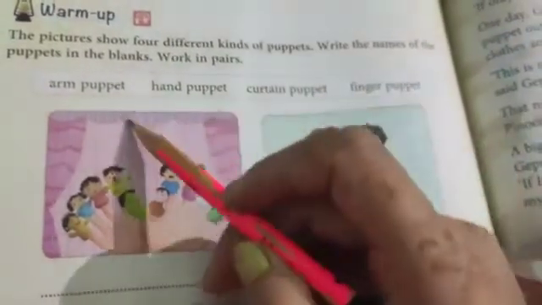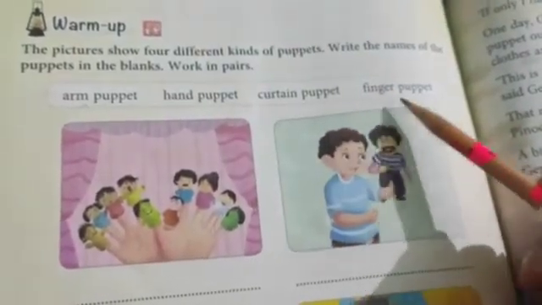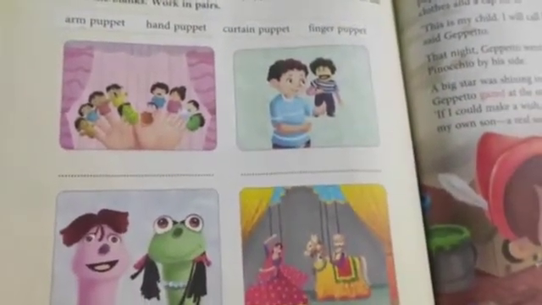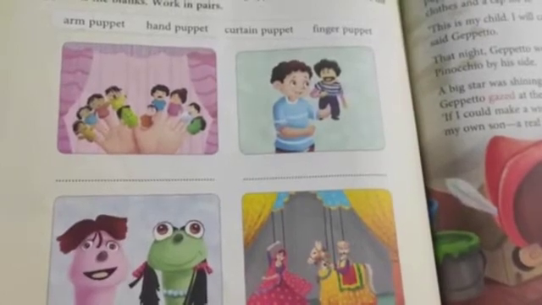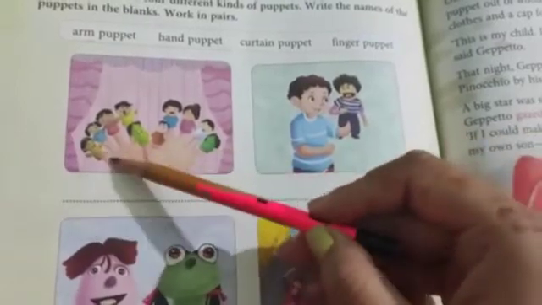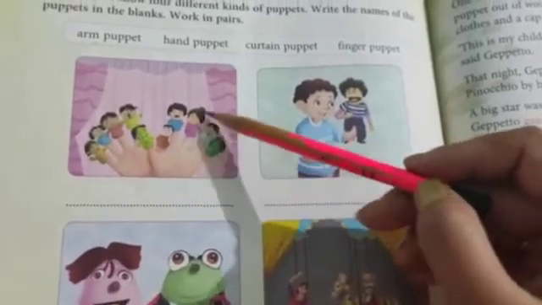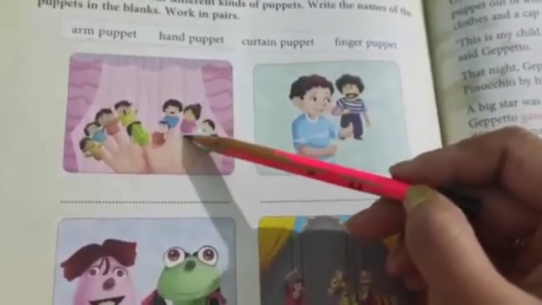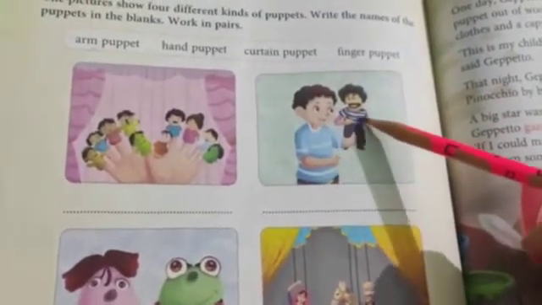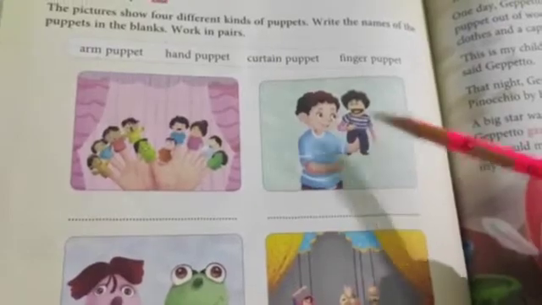Here they have given you the options: arm puppet, hand puppet, curtain puppet and finger puppet. Now you have to identify which is the arm puppet, which is the hand puppet, which one is the curtain puppet and which one is the finger puppet. Class, see what are these? These are your fingers. So these are what type of puppets? These are finger puppets, because the puppets are controlled by the fingers over here. And now this one. This is your arm puppet, because here you can see this puppet is controlled by the arm.